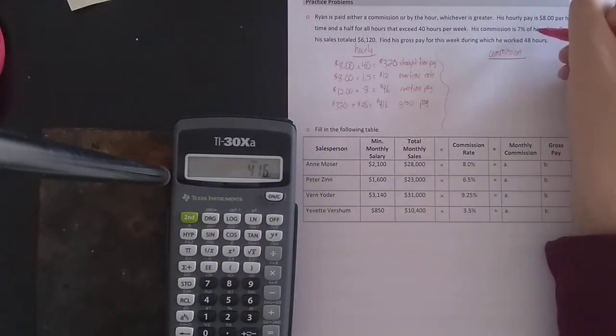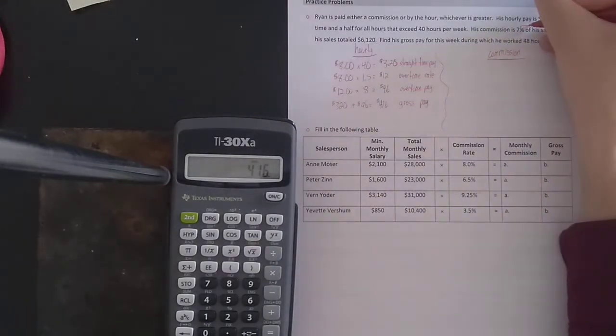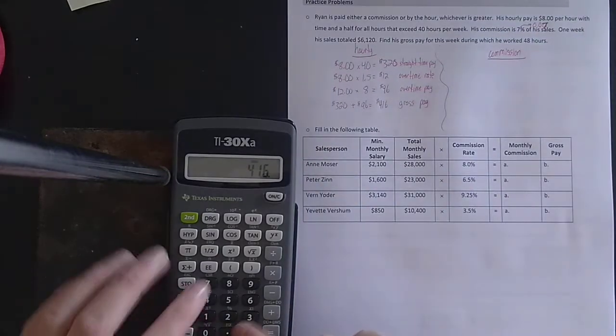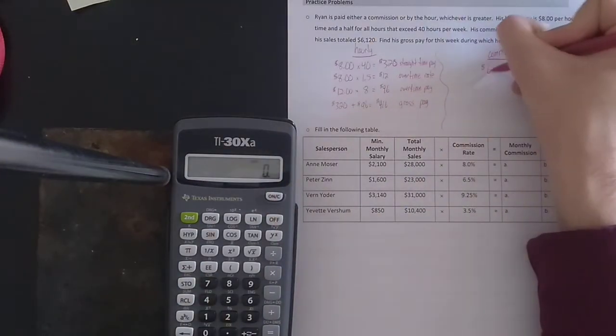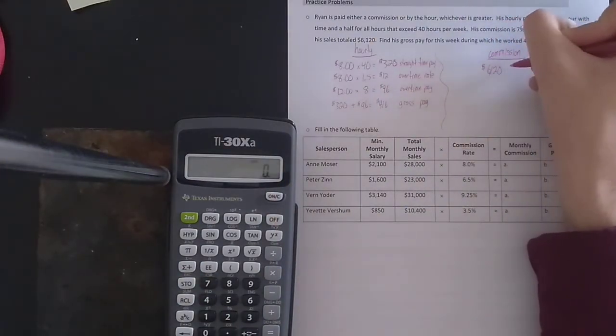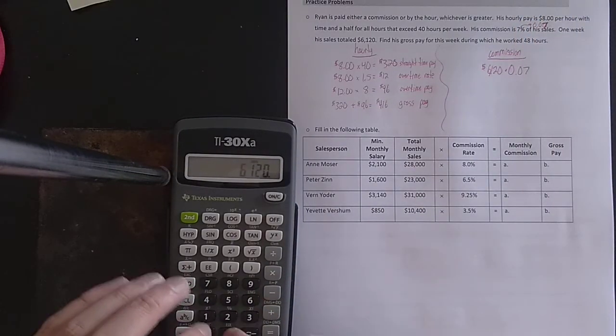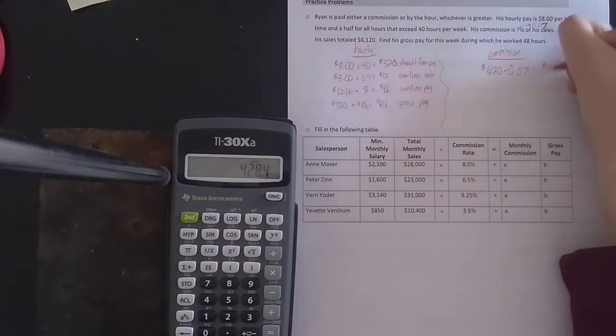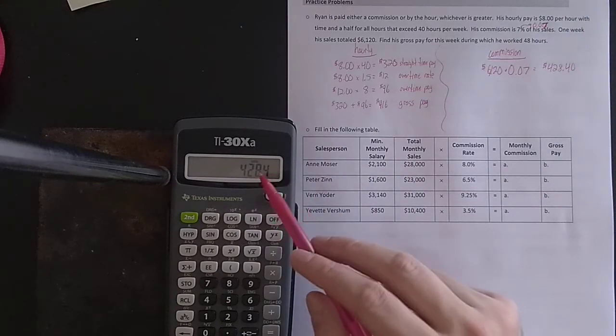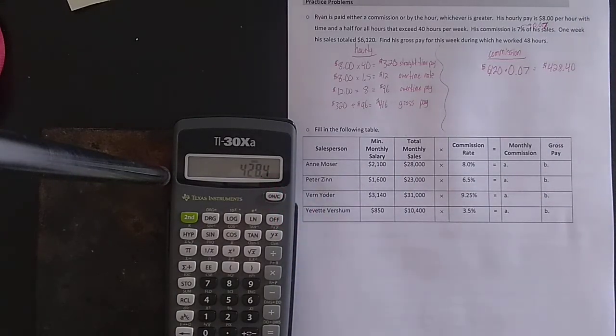His commission is 7% of his sales. Again, we have to convert this 7. That's going to be 0.07. 7 divided by 100 is 0.07. So we take his total sales, $6,120 times 0.07, and it's $428.40. Notice that even though I know it's 428.4, since I know we're talking about money, I add that extra 0 on at the end.